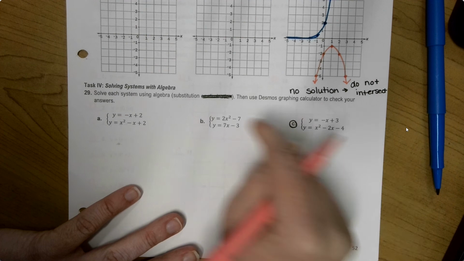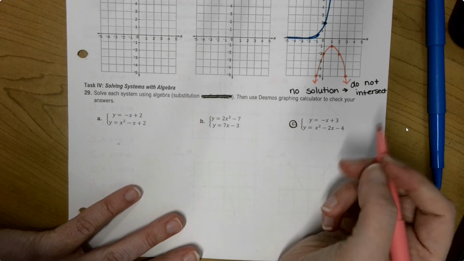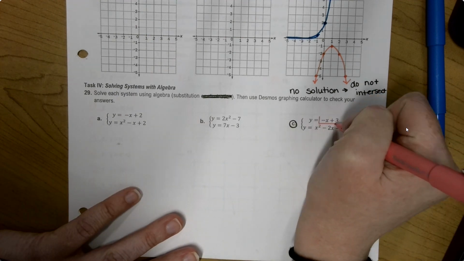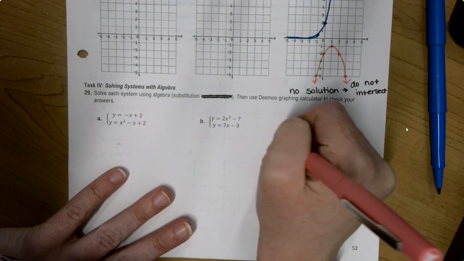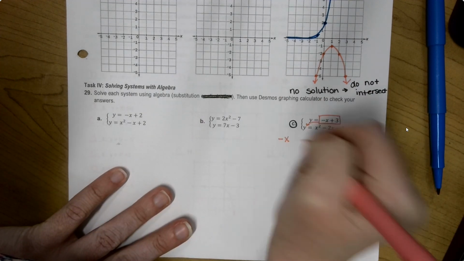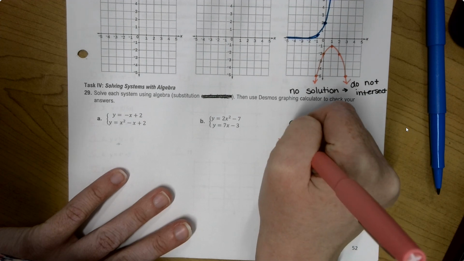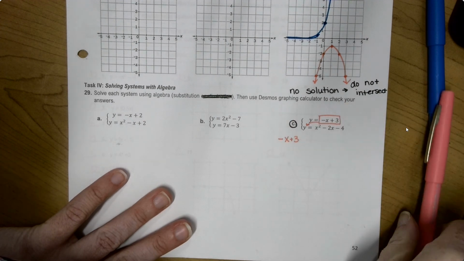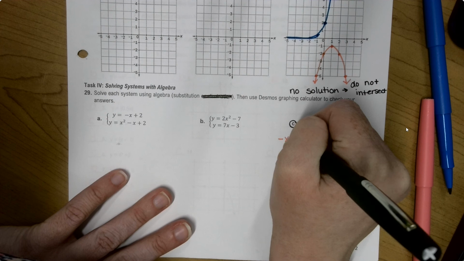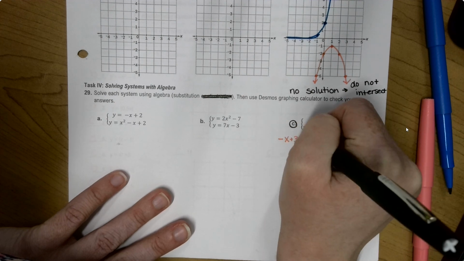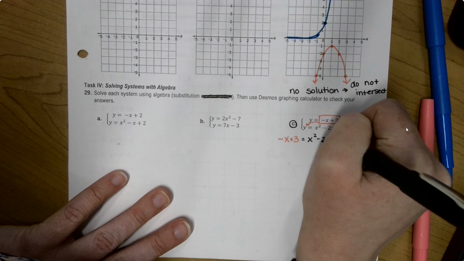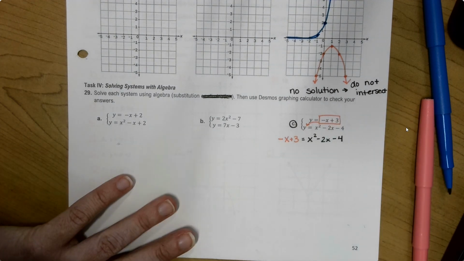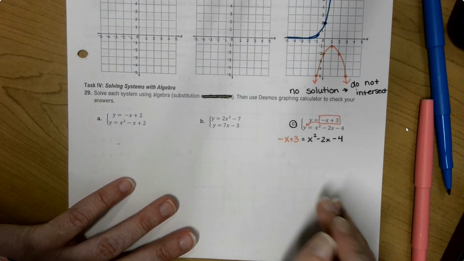So we're going to solve using substitution. Basically, I'm going to take what y equals and plug it in for y. And that gives me negative x plus 3 equals x squared minus 2x minus 4. Okay, so now we don't have any y's, we just have x's.